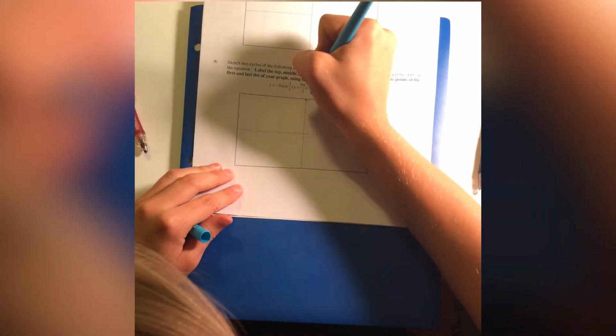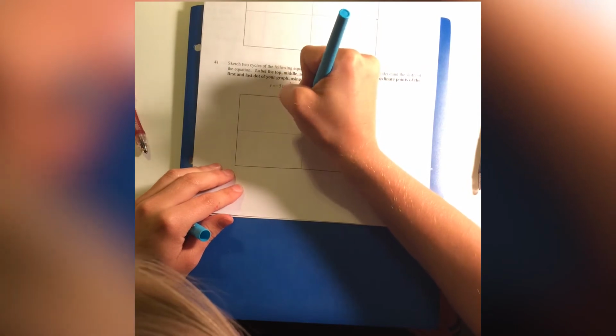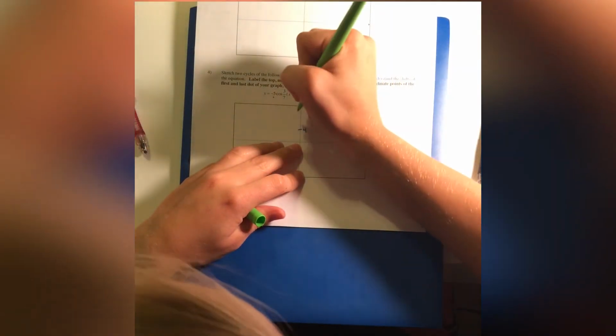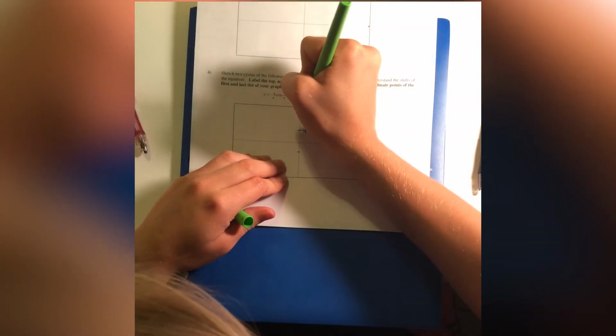Just like our other one, we will start with the 4 right here, and you will go up 4, and then we will go to our stretch factor, which is right here, and we will go down 5 and up 5. So that gives us 9 and -1.